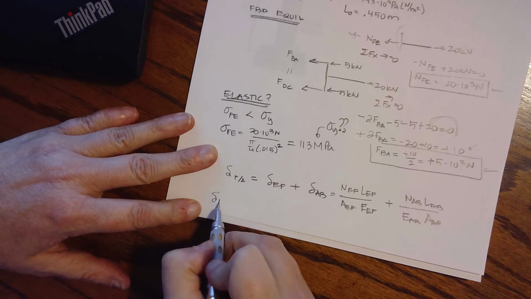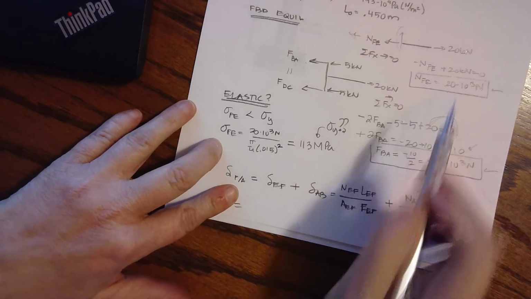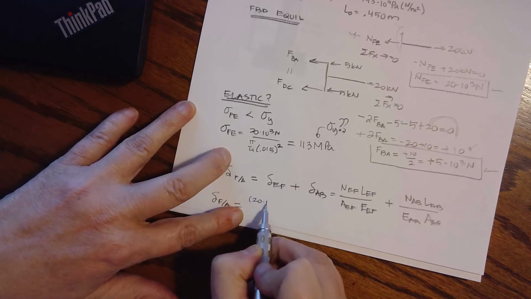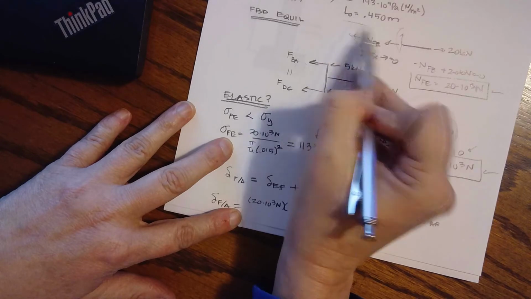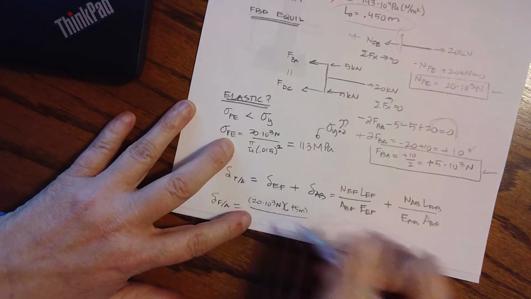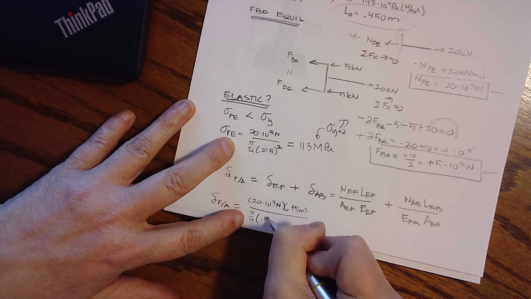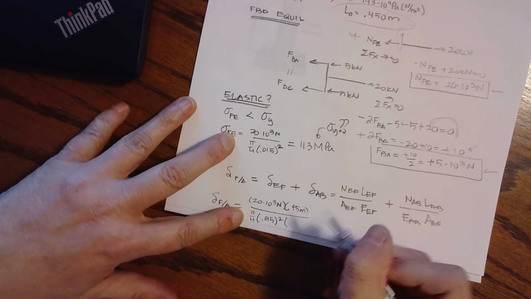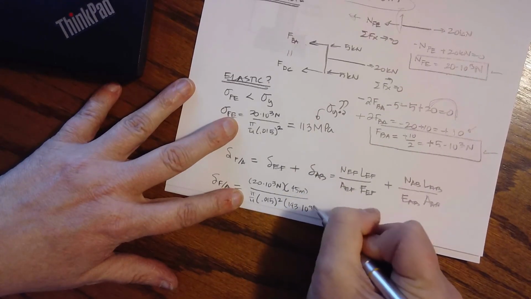The change in length of F with respect to A equals that normal force, 20 times 10 to the third newtons, times L, look, I have everything organized, 0.45 meters, divided by area, pi over 4 times 0.015 squared, and then the properties, 193 times 10 to the 9th pascals.